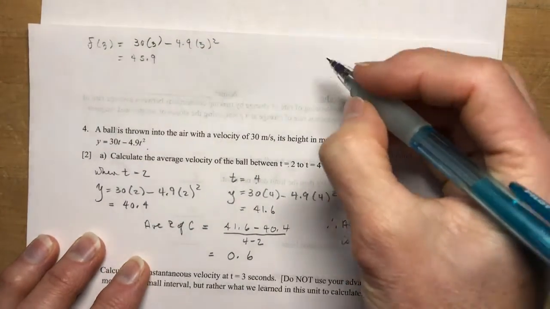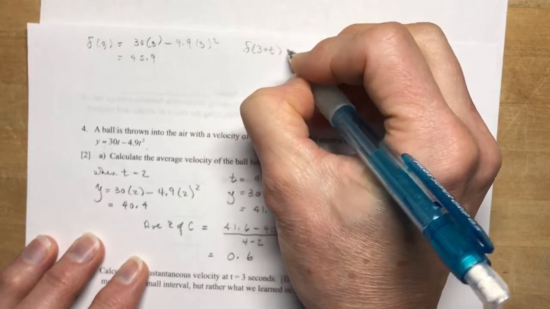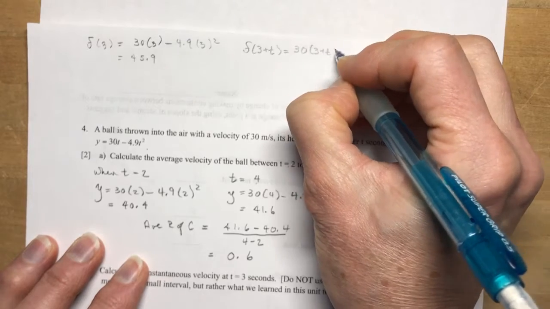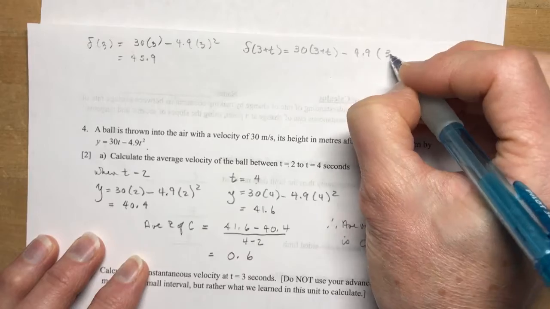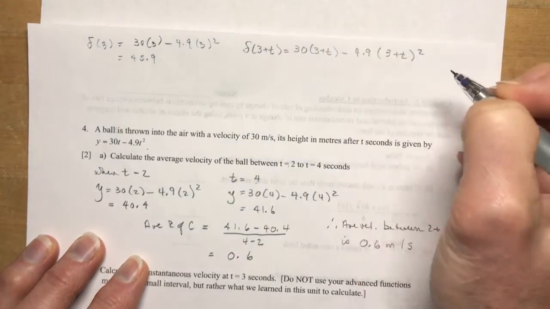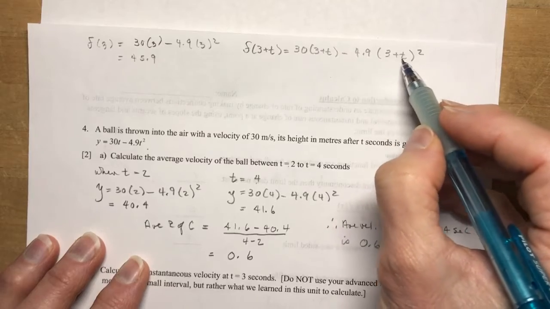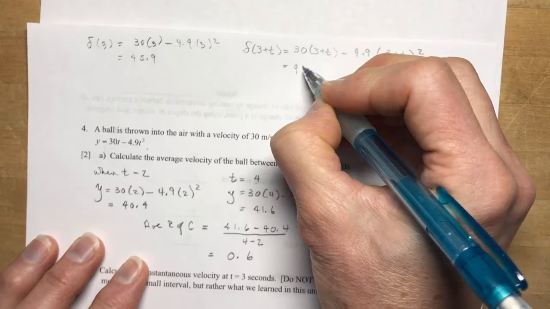And the second one that is much more work, I want to know what is f at 3 plus t. So that's going to be 30 times 3 plus t minus 4.9 times 3 plus t squared. Okay, now don't forget, in order to multiply this out, you have to square this binomial first. So I'll just start it and then I'll give you the answer.